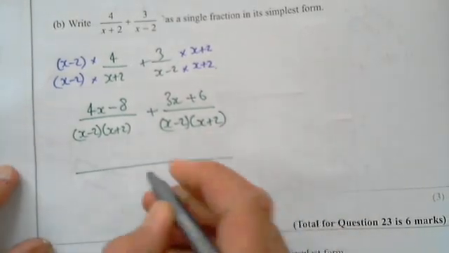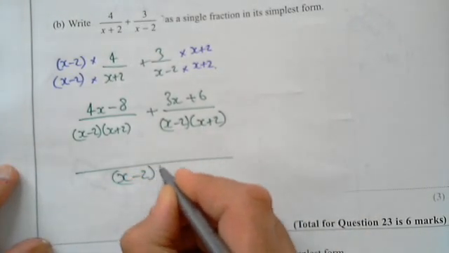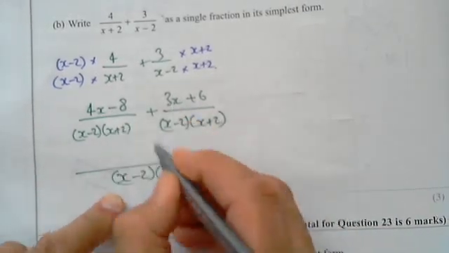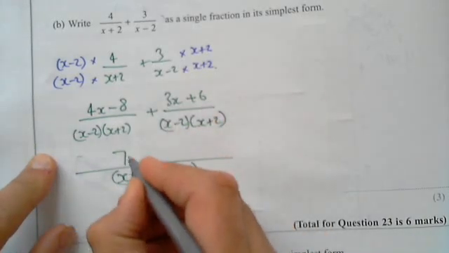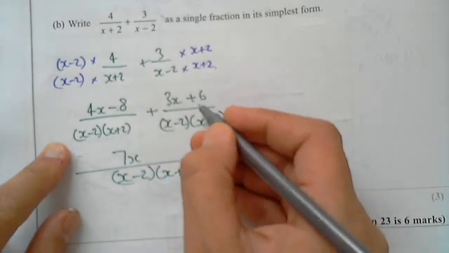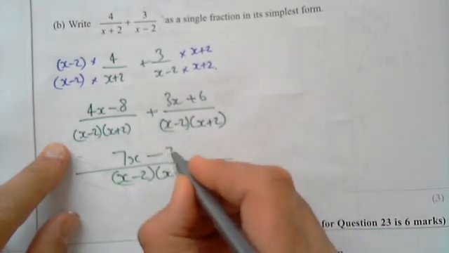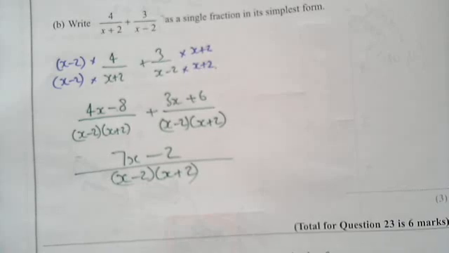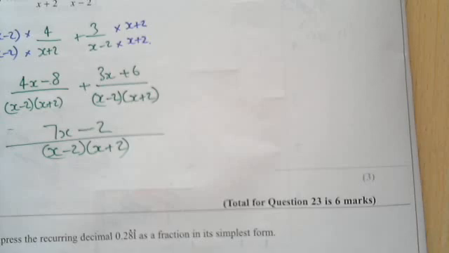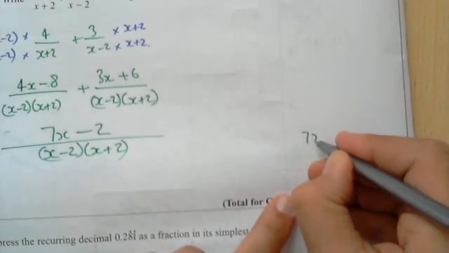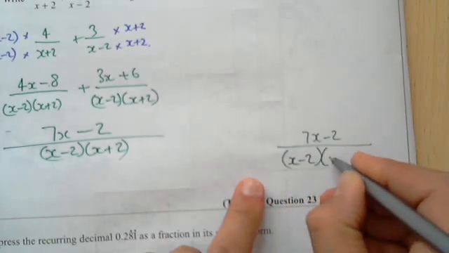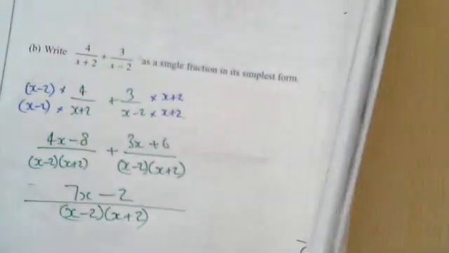We just need to write it once and add the top. So we replace the 2 denominators with 1, and then we add the top number. So we have 4x add 3x is 7x, and minus 8 and 6 will give you minus 2. And there we go. We finished that question. And that question can be copied up. Done.